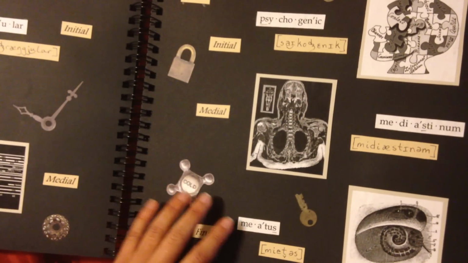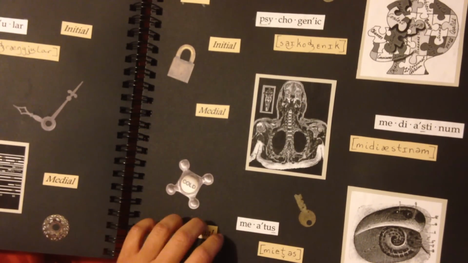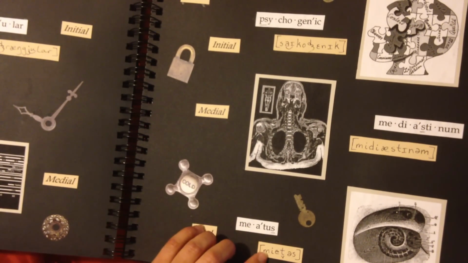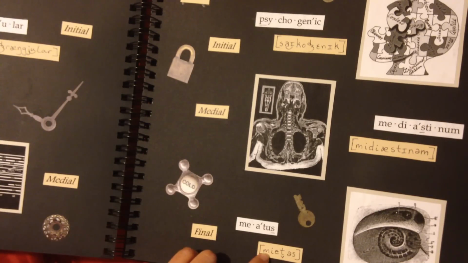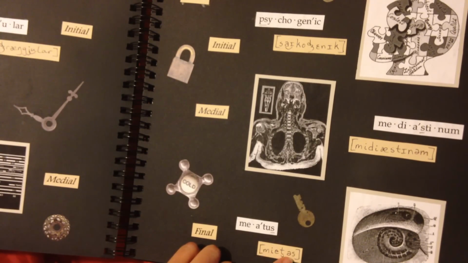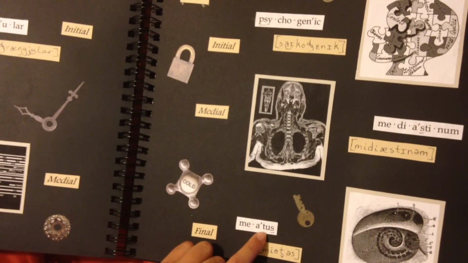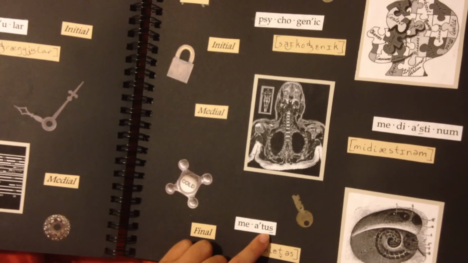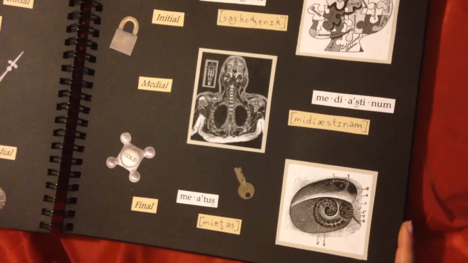Okay, and then for the final position, I have, let's see, how is this one pronounced too? Meatus. Meatus. I don't know what it is. I don't remember, but I have this picture here.